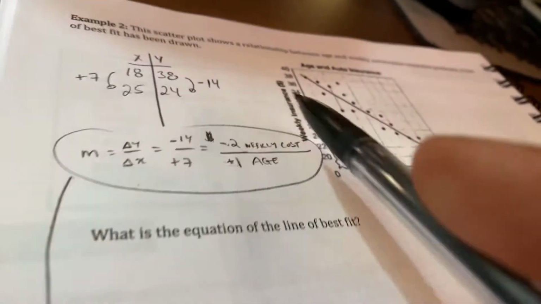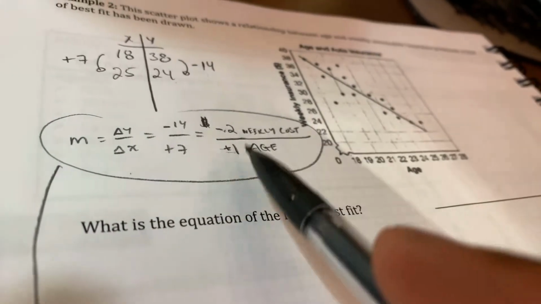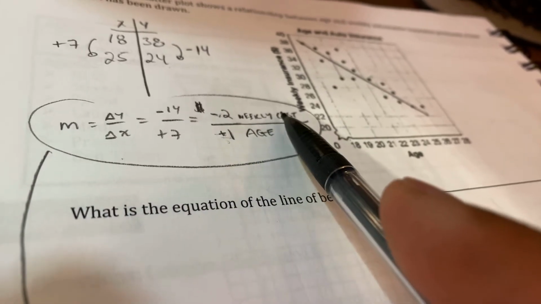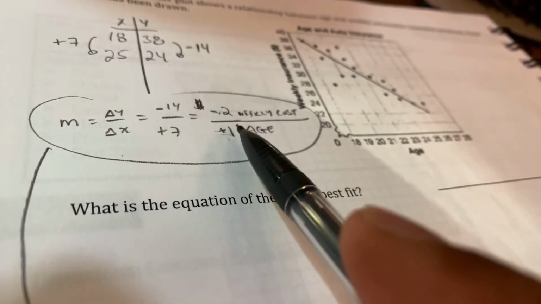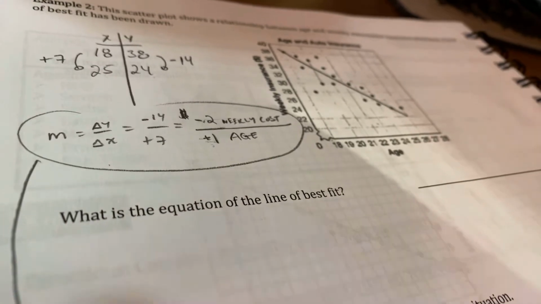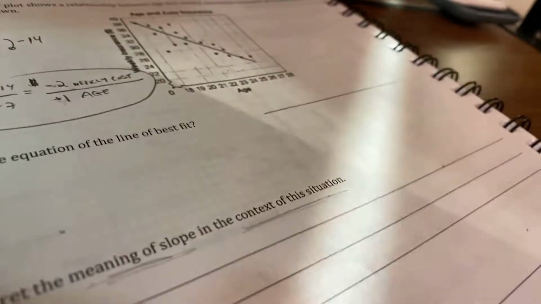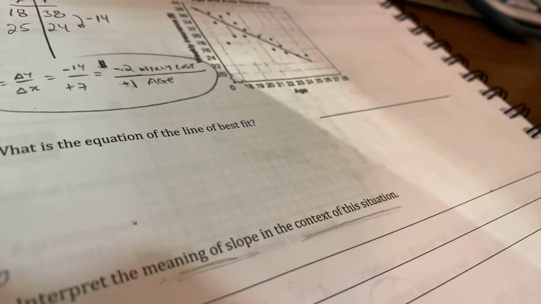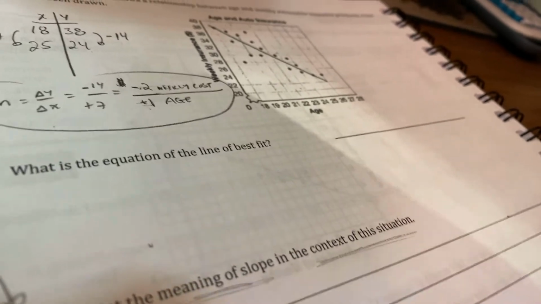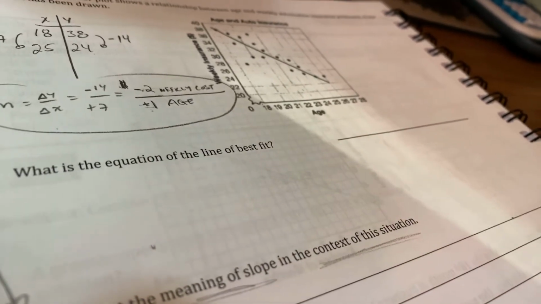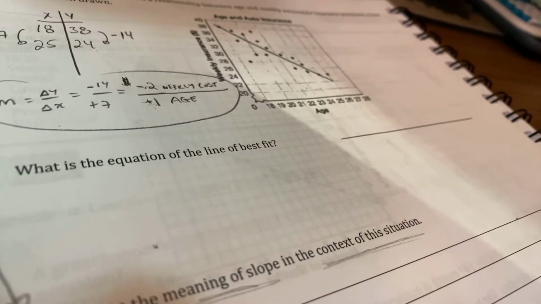You can circle that and draw an arrow because that's answering this question in the context. All you need to do is literally write what the x-axis means, change in x, what the y-axis means, change in y. -2 weekly cost of insurance. So the insurance goes down by 2 for every year you get older, right? And that's usually because the older you are, insurance companies think you're getting more experience and you're going to be in less accidents. But the younger you are, you're more prone to get into accidents, right?